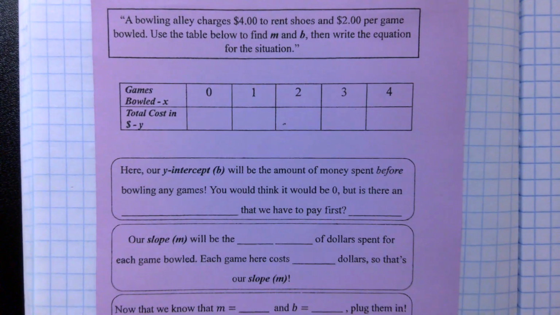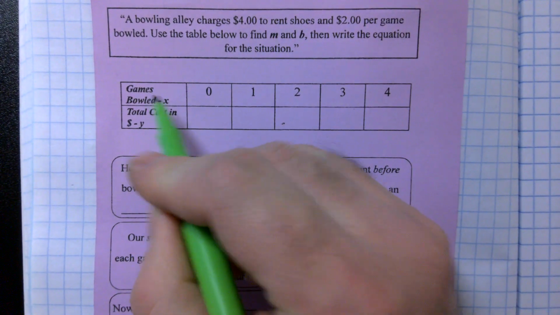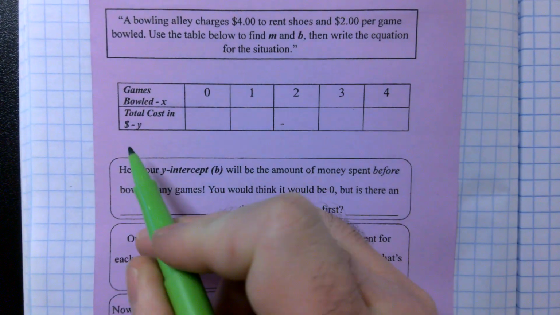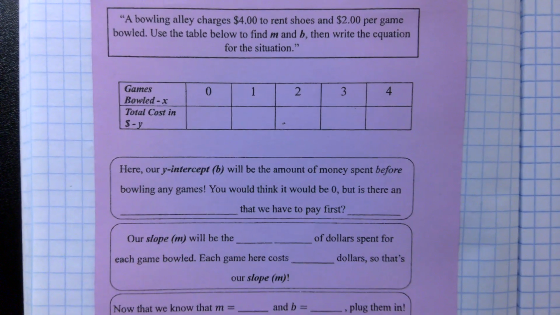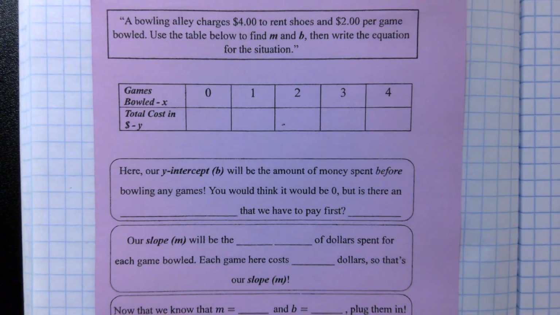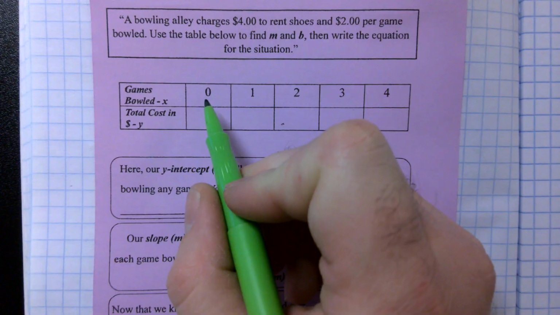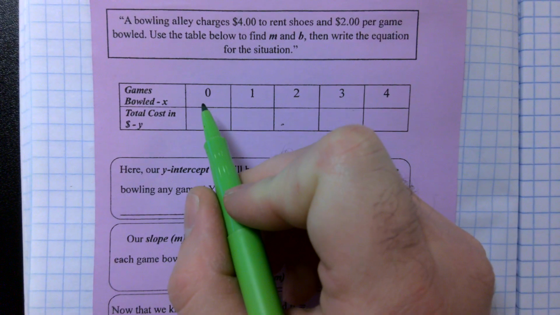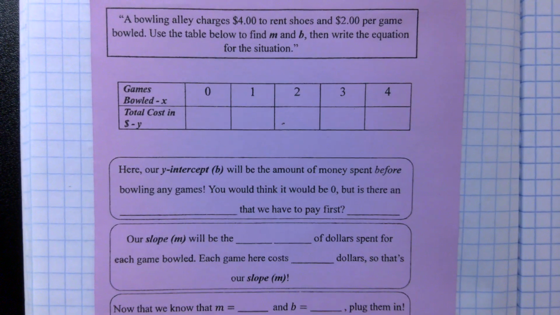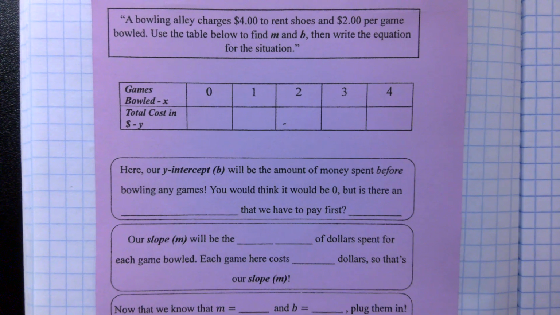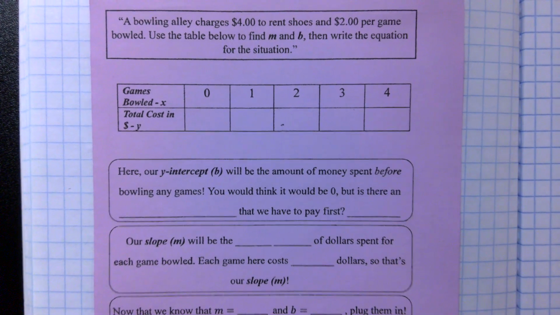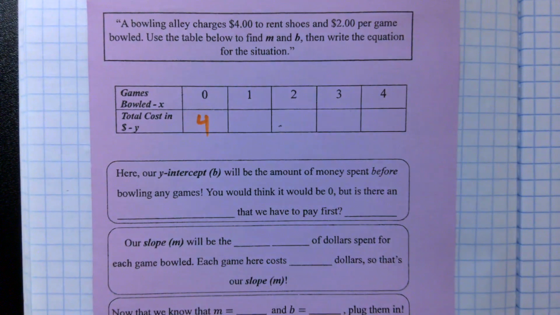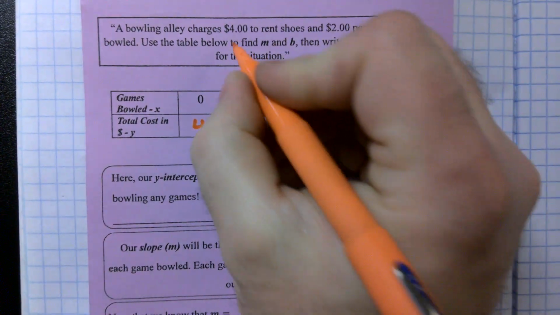So let's look at my table here. My X represents the games bowled, 0, 1, 2, 3, 4, and Y represents my total cost in dollars. So let's think about this. If I have bowled 0 games at the bowling alley, how much money have I spent? 0. You would think 0, right, Billy? $4. What did I spend $4 on when I walked in? The shoes.